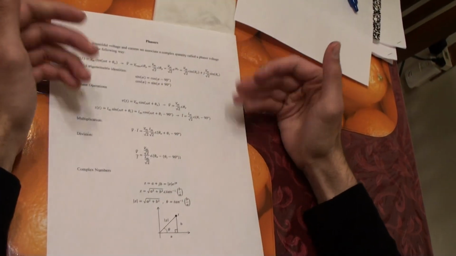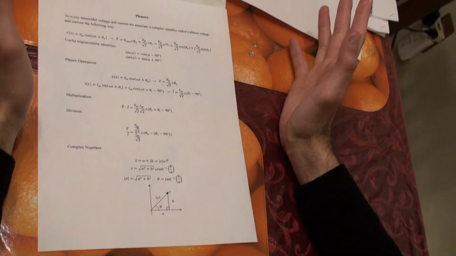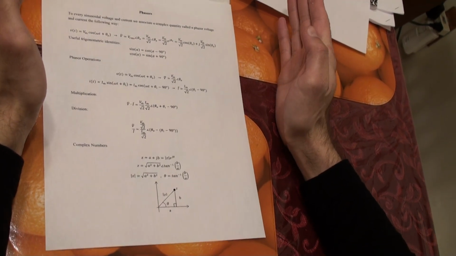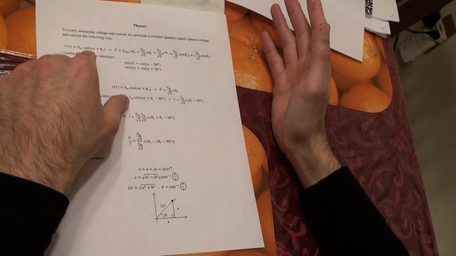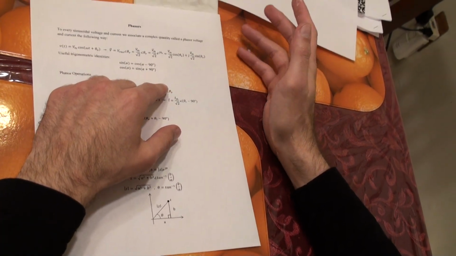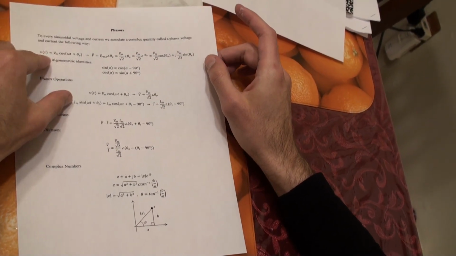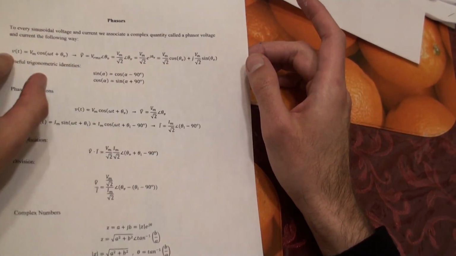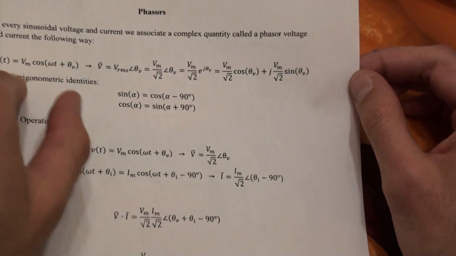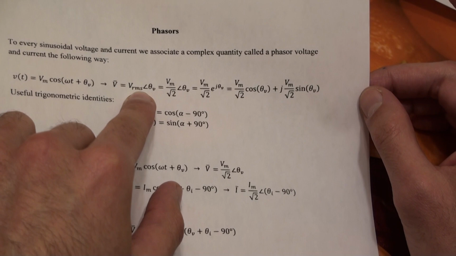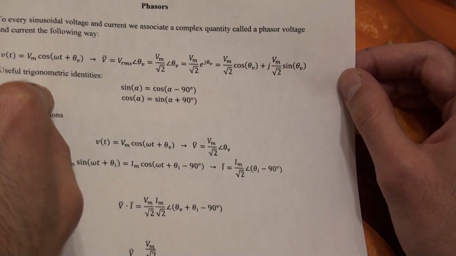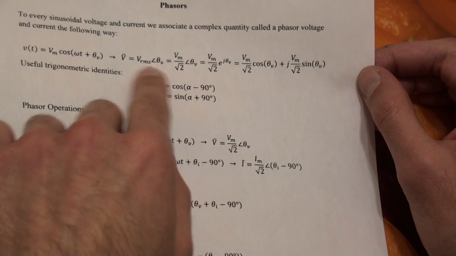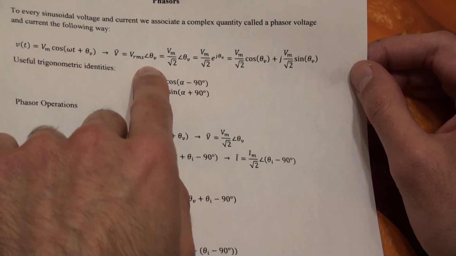Finally, a brief crash course on phasors. I'm not going to get into the derivation of how we go from a sinusoidal function to a phasor. I'm just going to tell you the basic way you do it just by looking at it. If we're given our sinusoidal voltage, where Vm is the peak voltage, to turn it into a phasor you need your RMS value, which is your peak divided by square root of 2, and then you put the phase angle, in this case theta v. That's how you make the phasor.